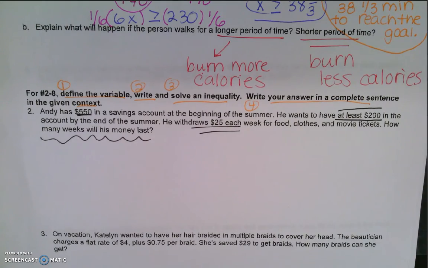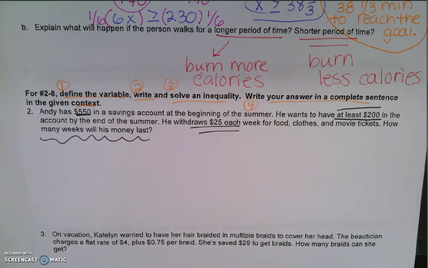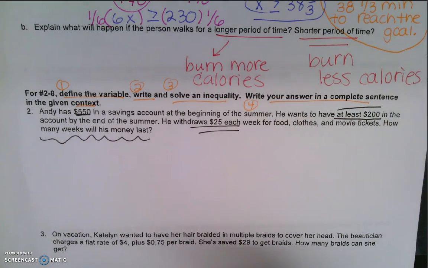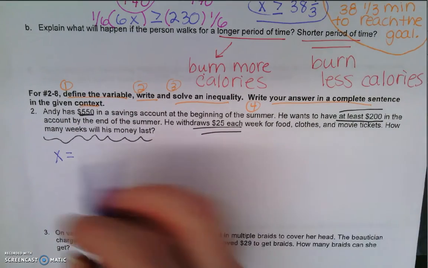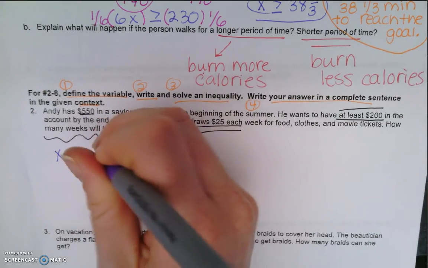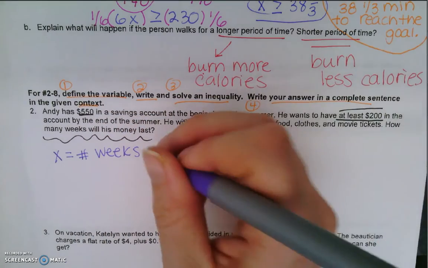After we read the problem at least twice and underline important information, we're going to go back and we're going to need to define our variable. Our variable is what we're asked about or our unknown. So let x equal how many weeks? Number of weeks saves money.